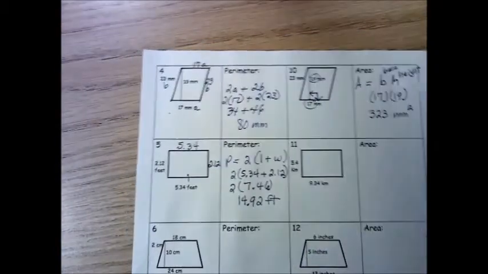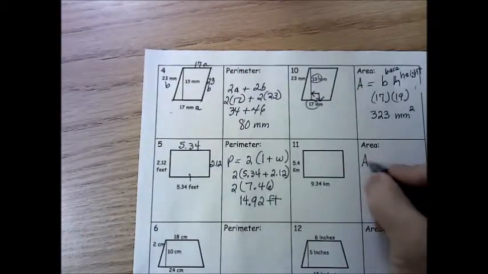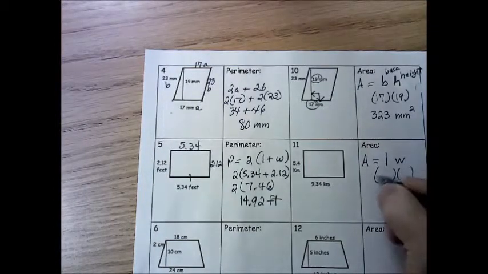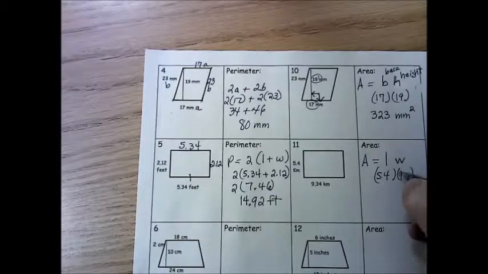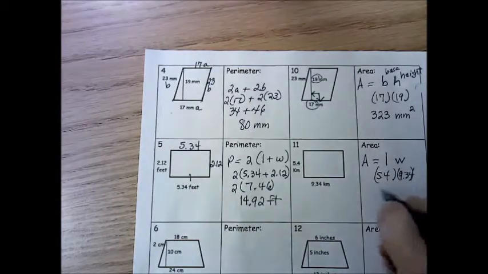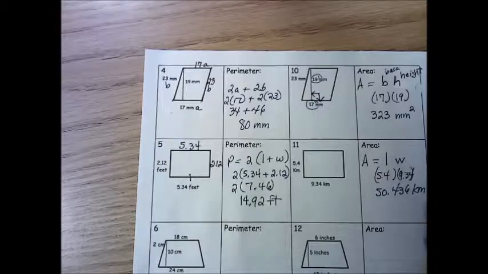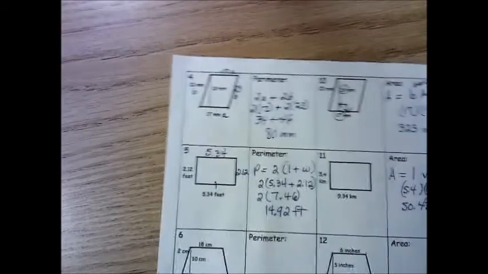And now the area of a rectangle, area just equals length times width. And so we have 5.34 times 9.34, and those numbers are interchangeable. And you end up with 50.436 kilometers squared for the area of that rectangle.